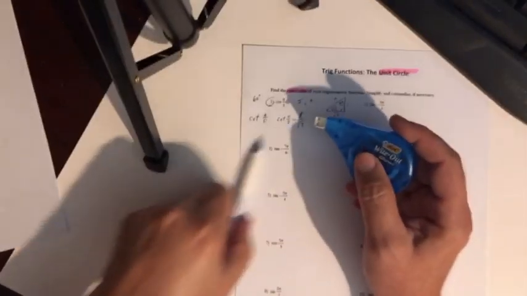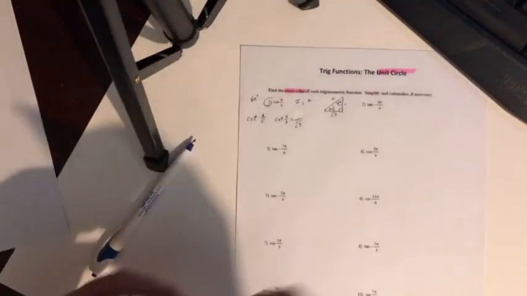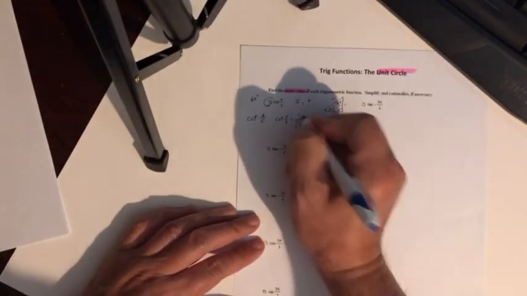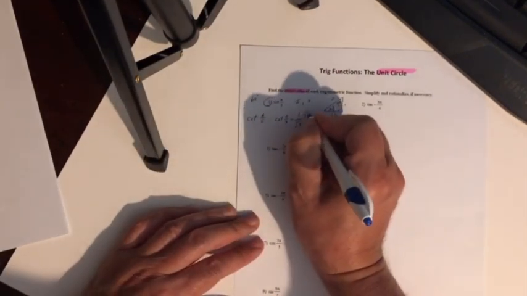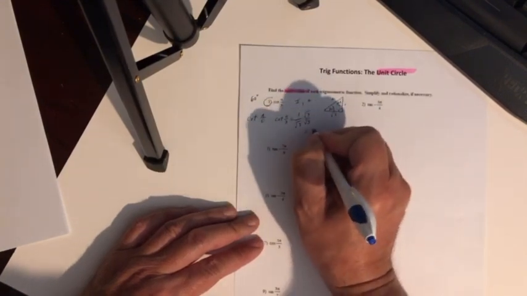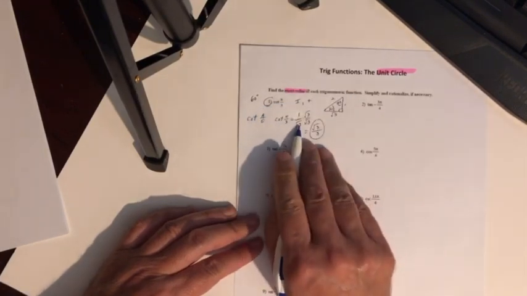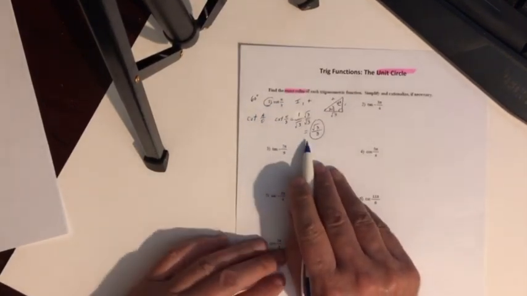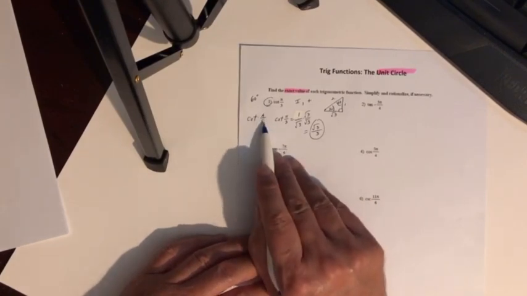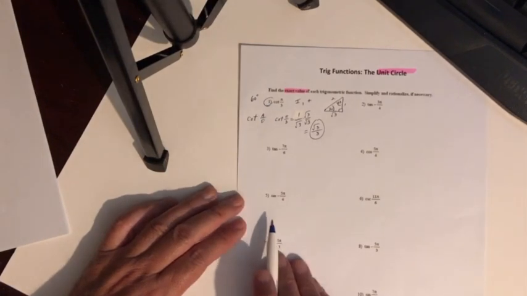Let me fix that, because I wrote that wrong. I don't want you to be confused. It's not a square root of 1, it's 1 over the square root of 3. I can't leave it like that, so multiply by square root of 3 over square root of 3. So my answer is the square root of 3 over 3, because I've got to get rid of that radical in the bottom. And there's my cotangent, adjacent over opposite, because it's the reciprocal of tangent. Okay, let's skip over to number 5.